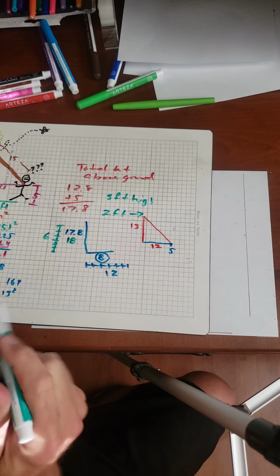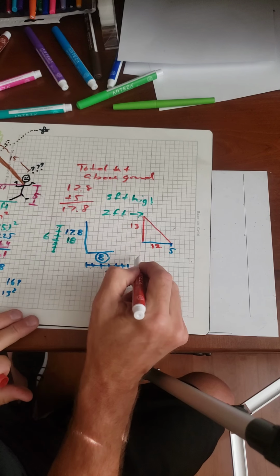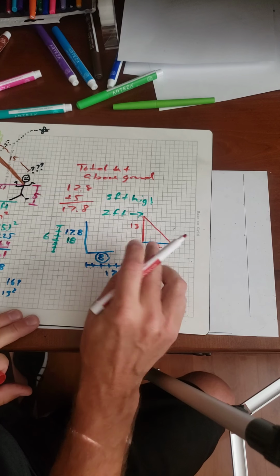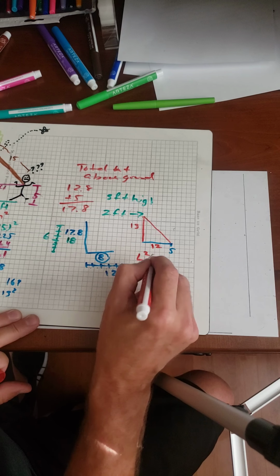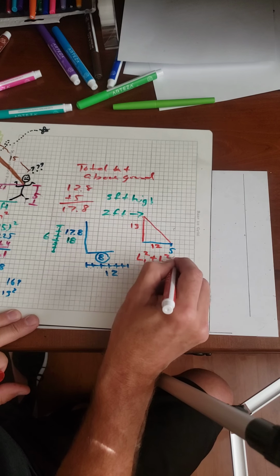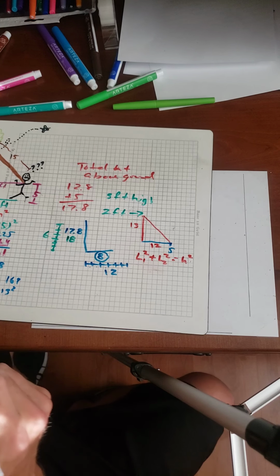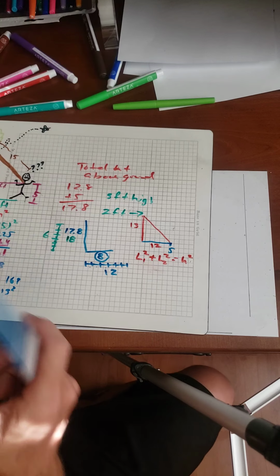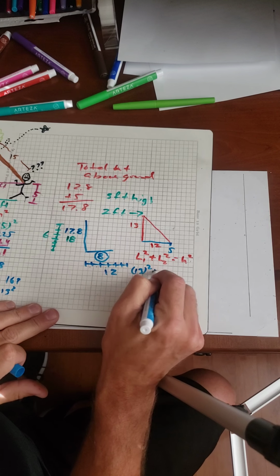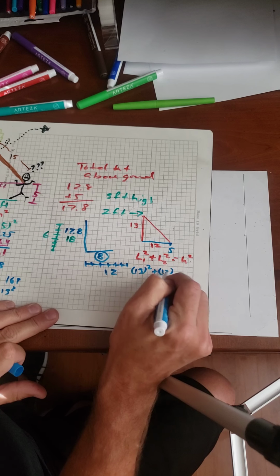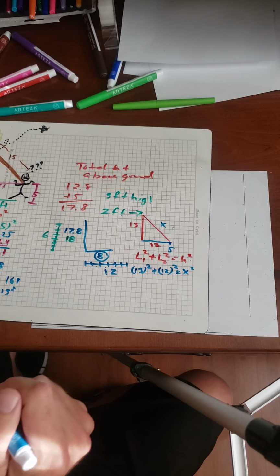So instead, what I'm going to do is Pythagorean theorem. So I have L1 squared plus L2 squared equals hypotenuse squared. Okay, and then I've got 13 squared plus 12 squared equals x squared. That's this one.